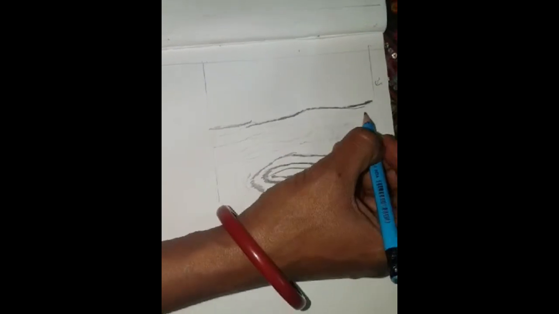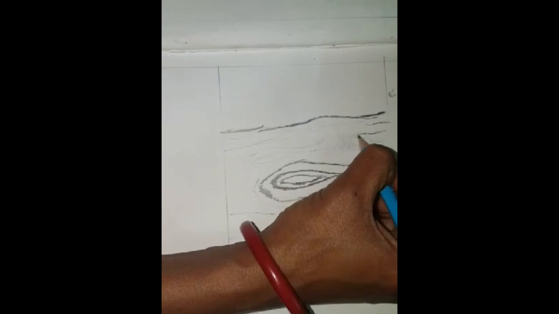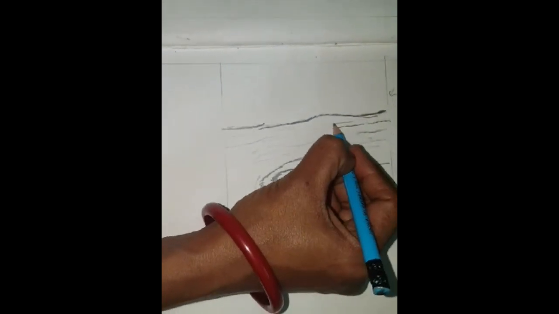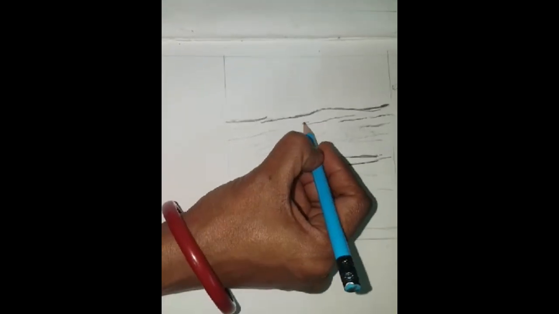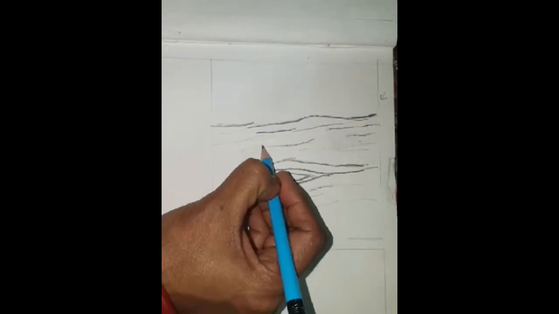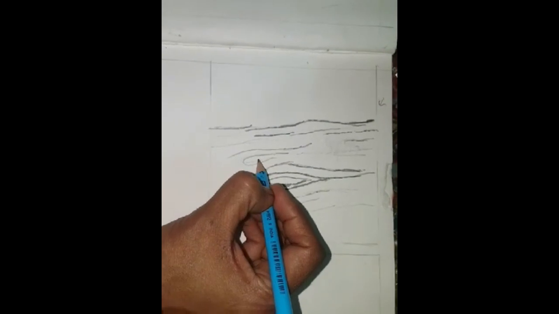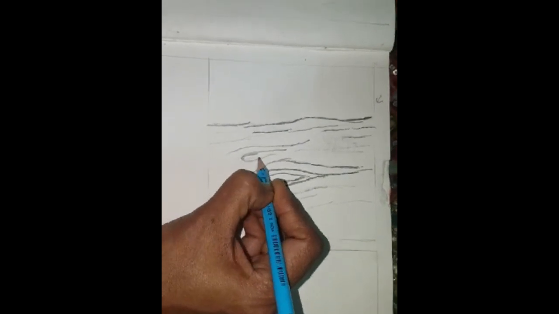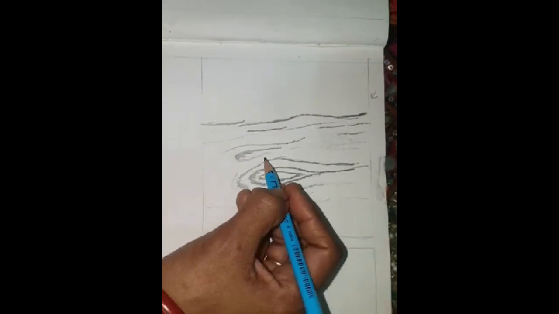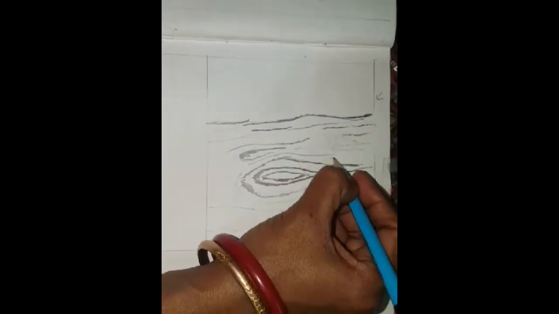The outline has to be dark rather, and then you can introduce a little bit of lighter tone lines. All should be distorted. Some more rings are there. It's up to you how many you want to draw. It's not hard and fast. You can go for 2 more or 3 more. It's up to you.